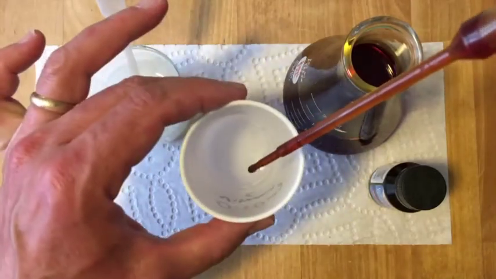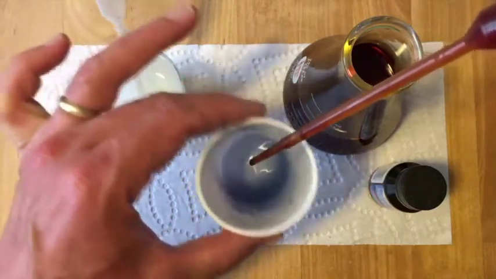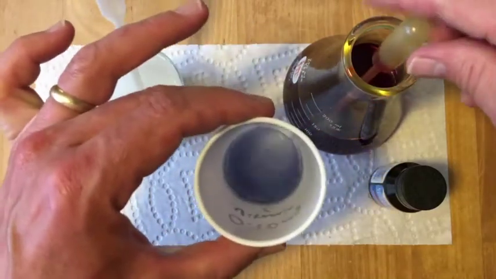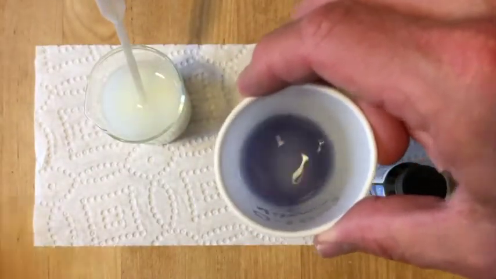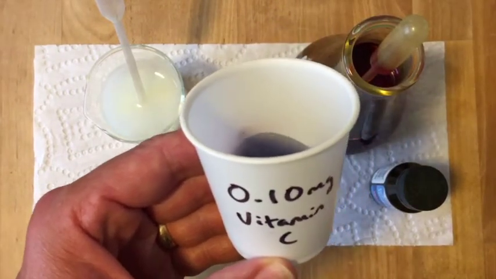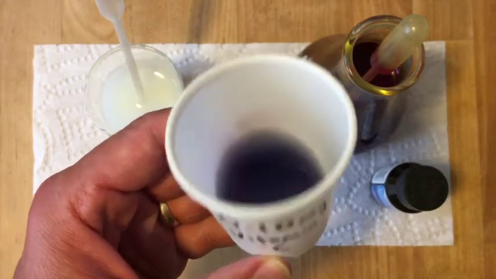It's starting to change and stay changed. 9. Okay, so that's the end point that we're looking for. It took 9 drops to reach the end point for a mixture that contains 0.1 milligrams of vitamin C. So that's 1/10 of a milligram, a very, very tiny amount.